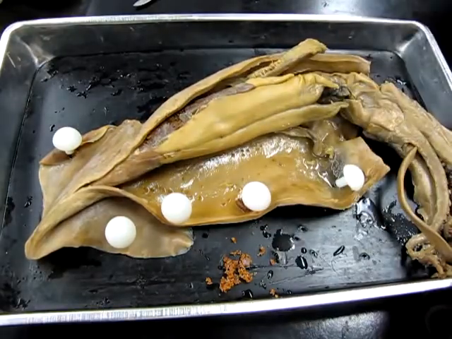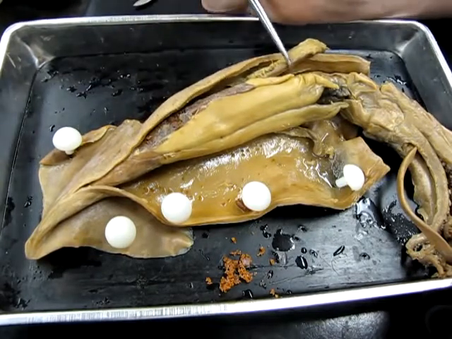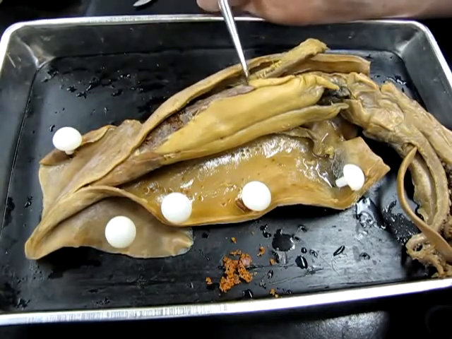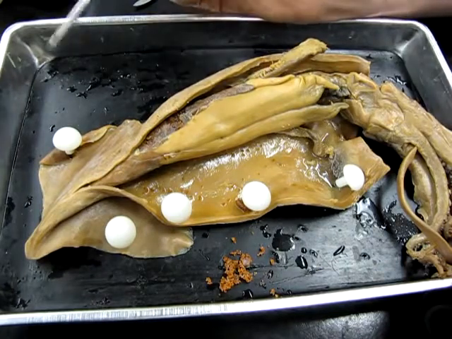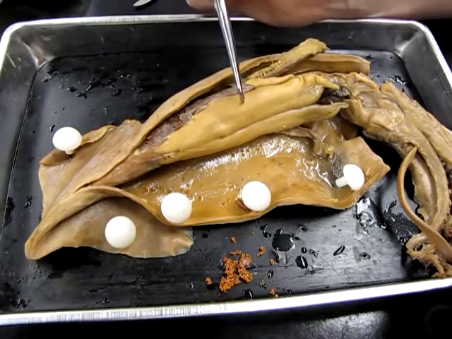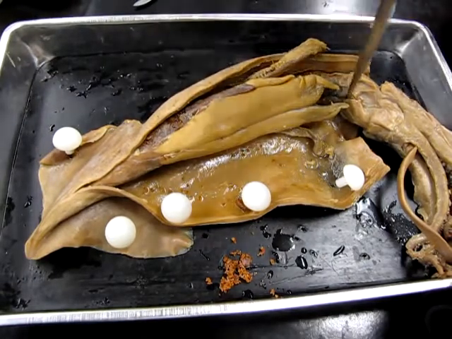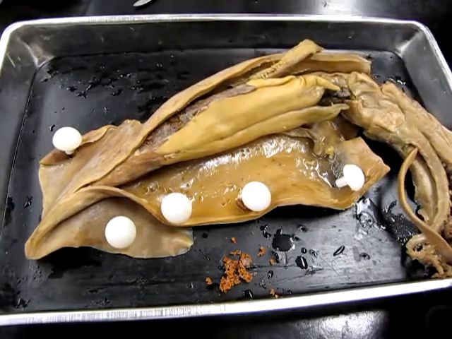But just understand that the eggs are produced in the ovary. The shells that initially cover them are created here in the oviductal gland. The nidamental gland creates another secretion that basically bundles these little eggs into nice little packets, and then those packets are ejected out through the siphon.